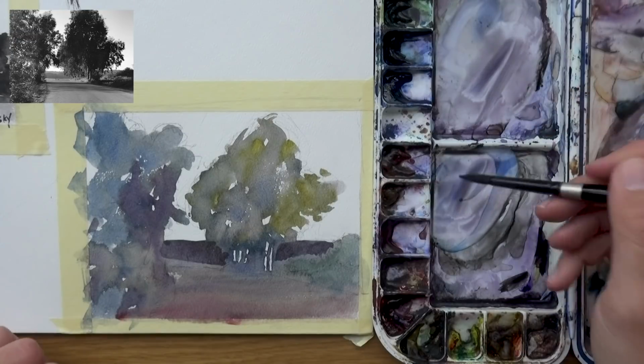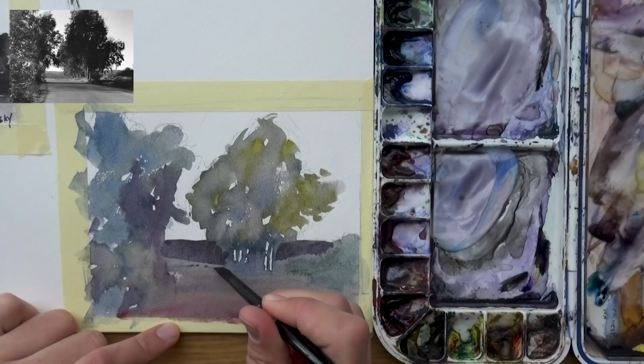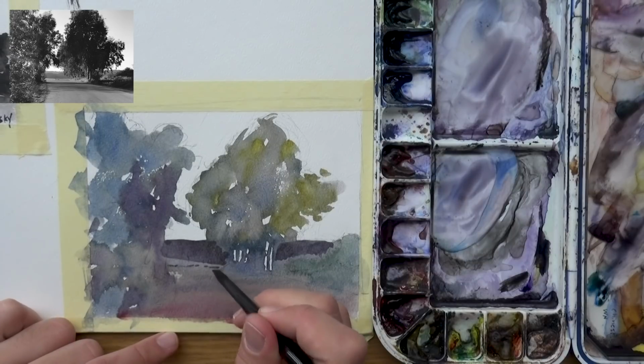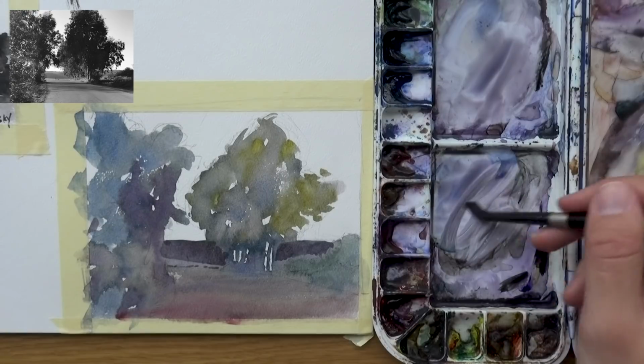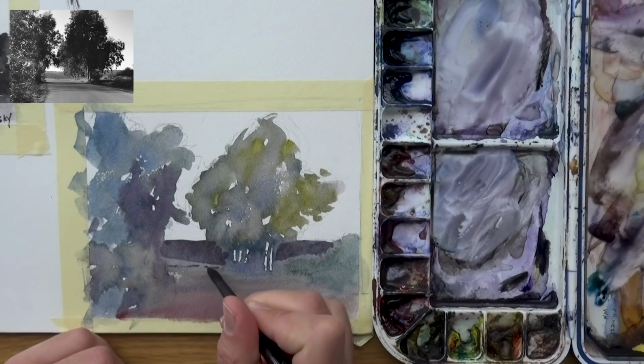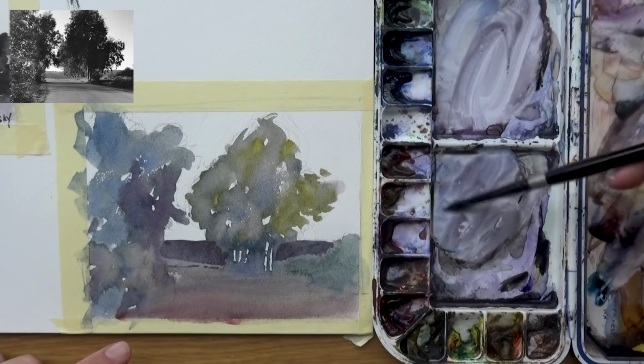Now with this, I can already start placing in some of these shadows underneath, like that, just to indicate some of them. Not to overdo it, but I'm going to make some of these a little stronger. And we're pretty much done with this stage. I'm going to allow this a few moments to dry and then come back.